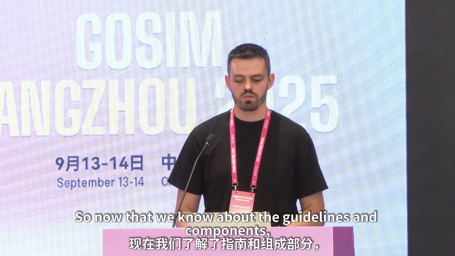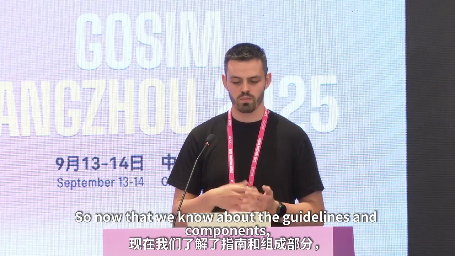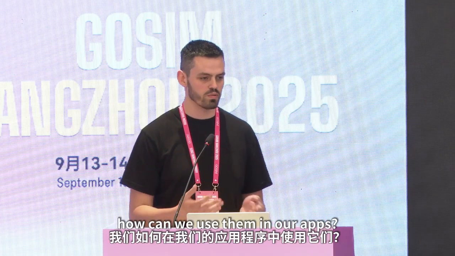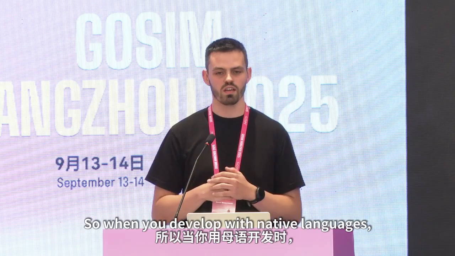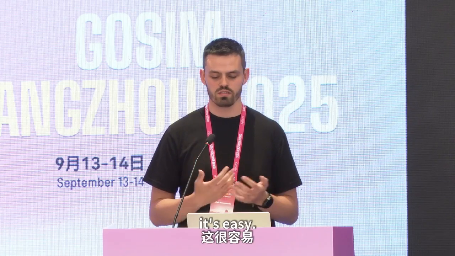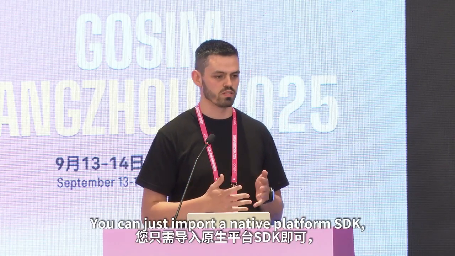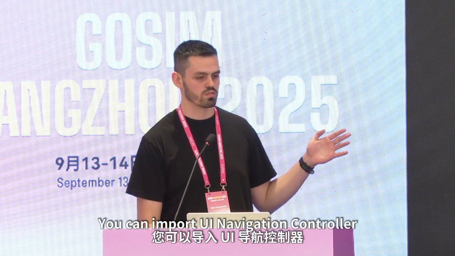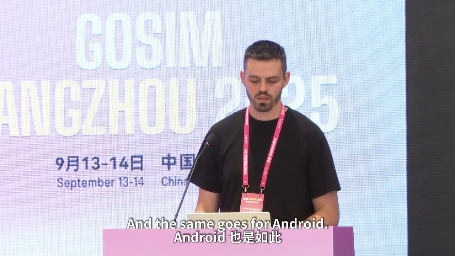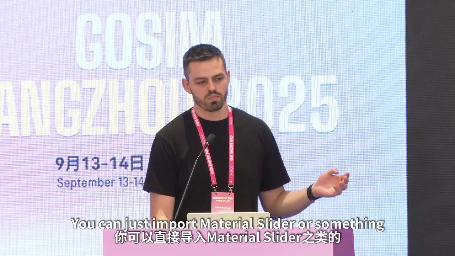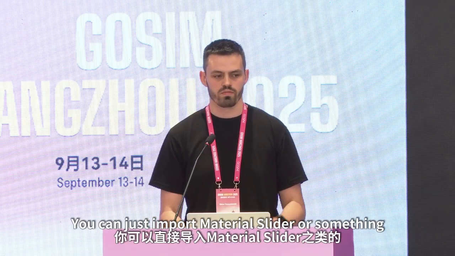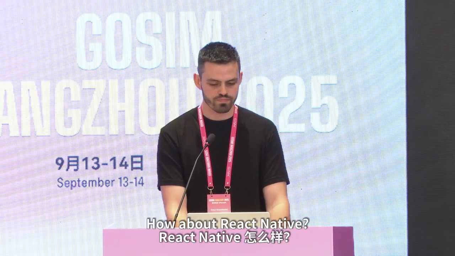So now that we know about the guidelines and components, how can we use them in our apps? When you develop with native languages, it's easy. You can just import a native platform SDK, like from UIKit. You can import UINavigationController or UITabBarController, and this will give you the tab bar. And the same goes for Android. You can just import MaterialSlider or something and use it directly.